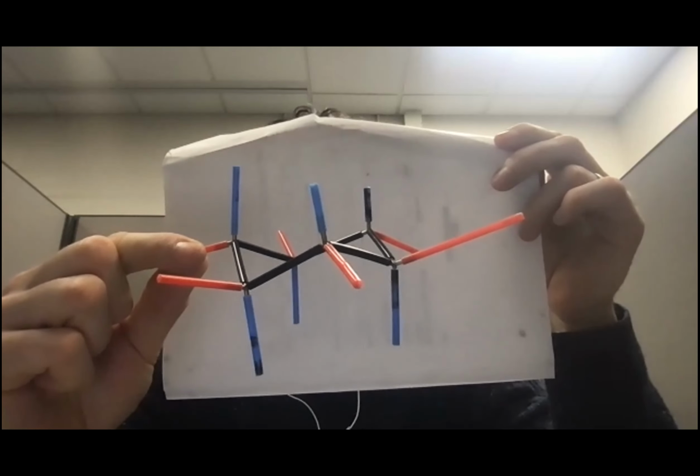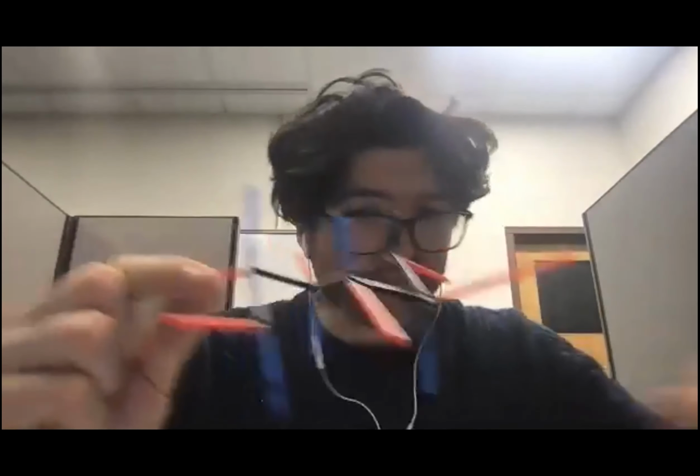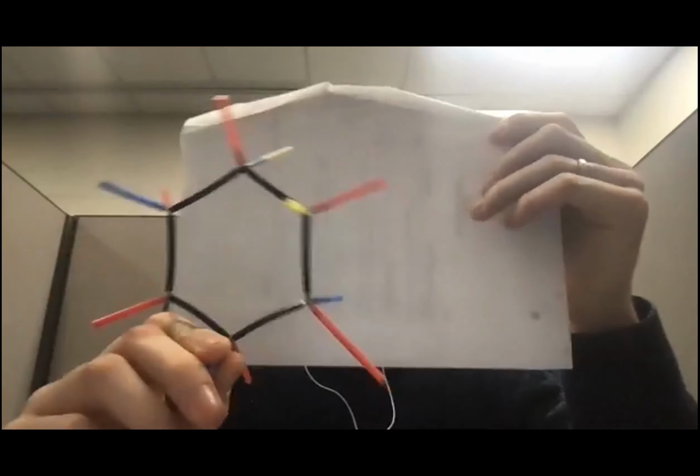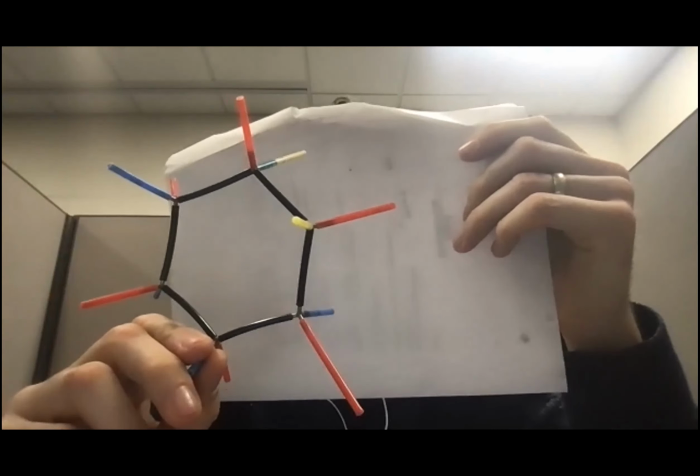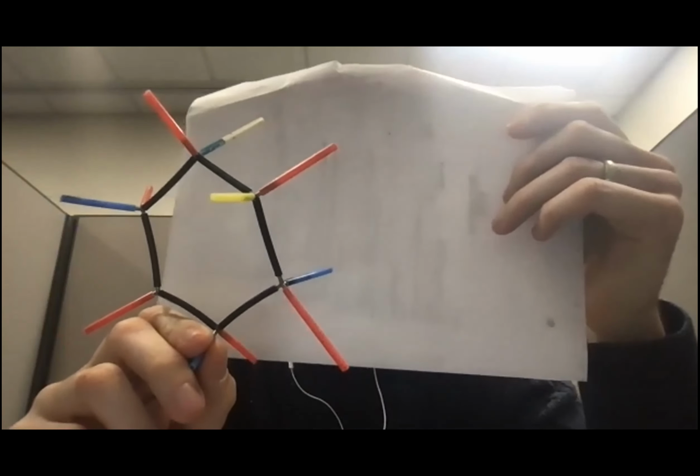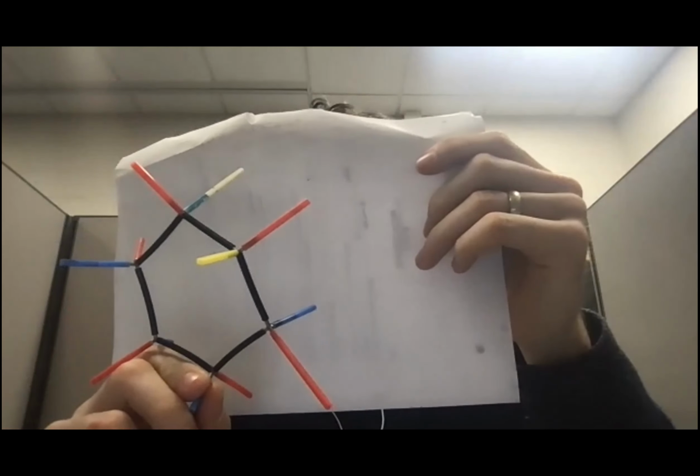Okay, so let's imagine now that instead of just looking at some random chair, we are looking at the 2D representation of the chair that I just drew. So once again, I'm going to put our little model into its 2D form here. And now I've traded out a couple of those blue substituents for one yellow and one white and teal, which we'll just call white from here on, substituents.